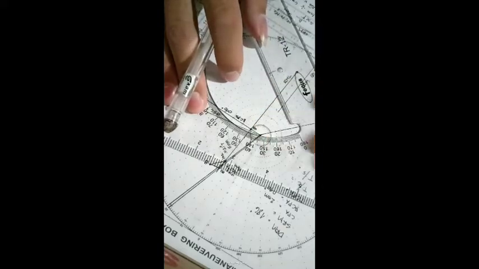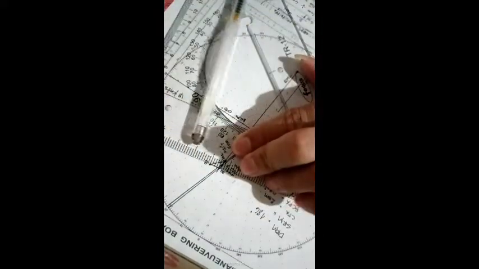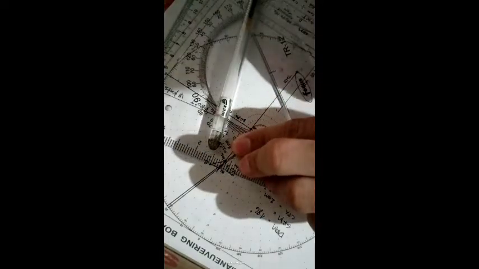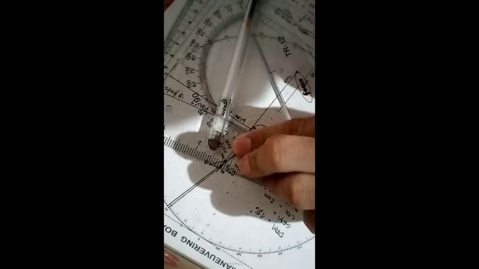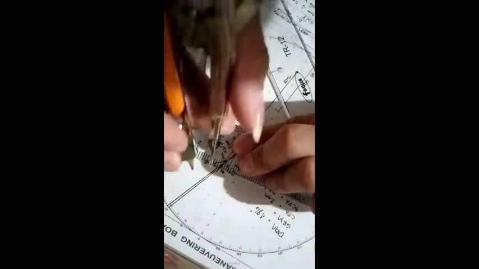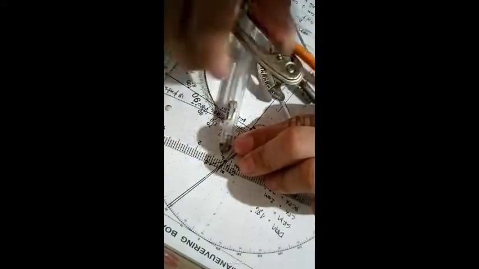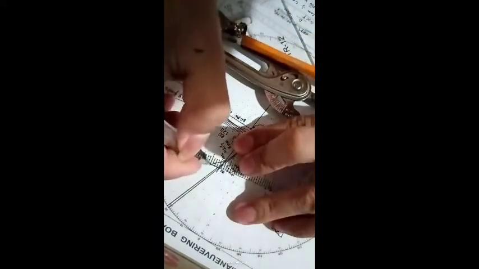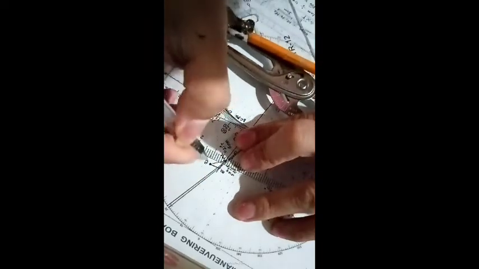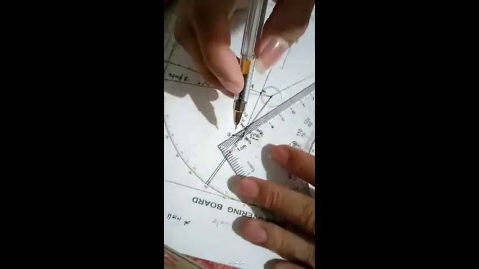It's 1.8 nautical miles, so we measure 1.8 nautical miles from our scale. Okay, transfer it here. So this is our E. Put a line, label E, then after that connect your E to the M2.